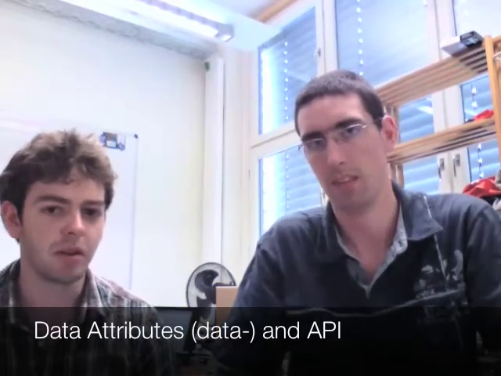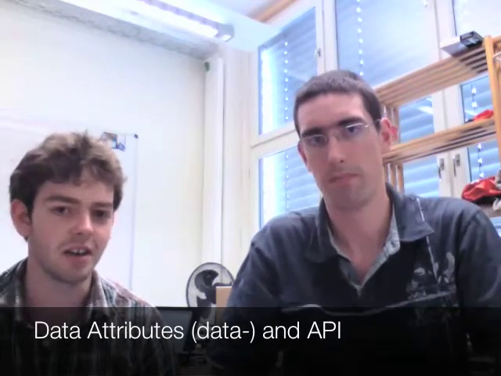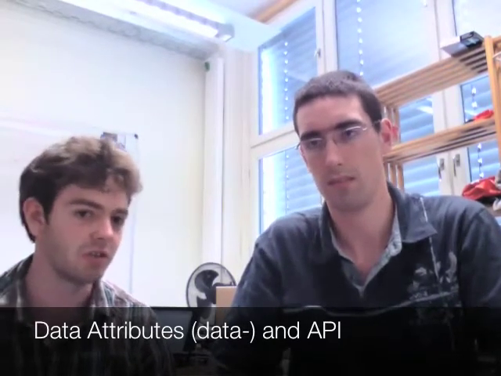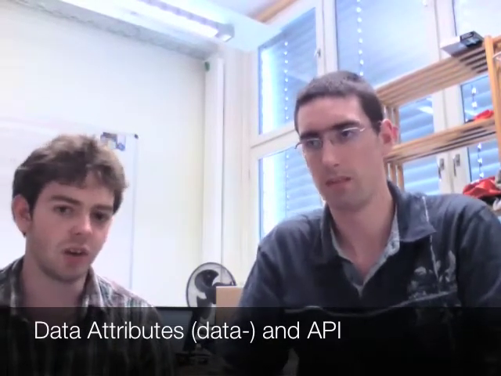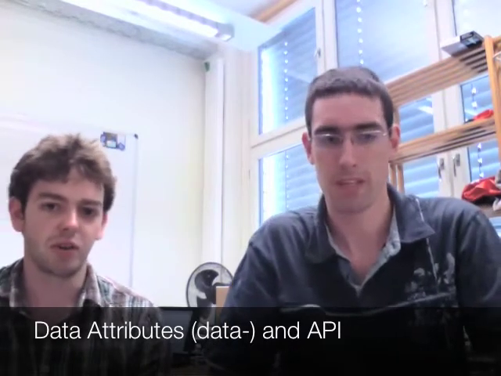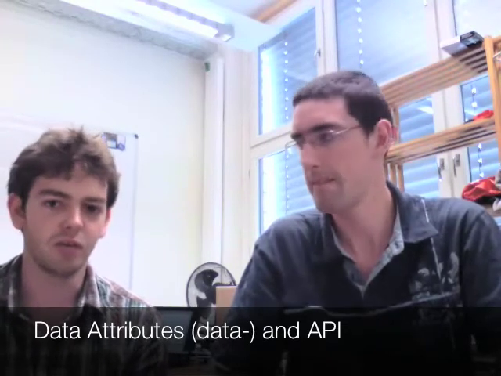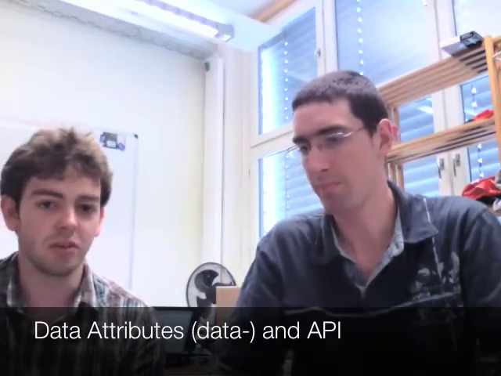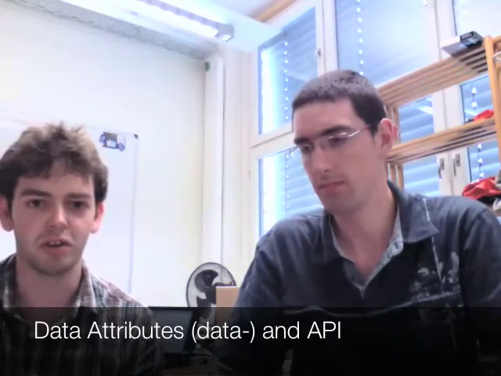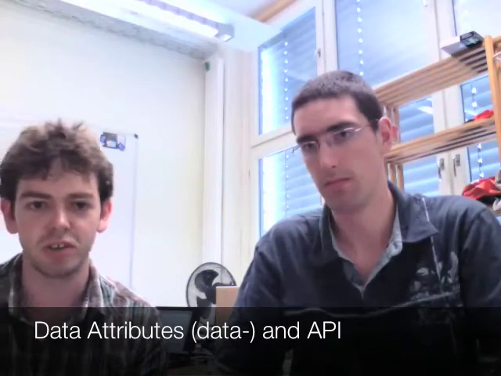So new features, data attributes. Data attributes are awesome. They allow people to make their own stuff up, and they prefix it with data dash, so it doesn't clash with things we introduce in a user agent. So if they want to have their own disabled attribute on a div, they can use data dash disabled. And if we in the future want to introduce a new disabled attribute on a div, a user agent can't do that because nobody else will use it, because people will be using the data attributes.